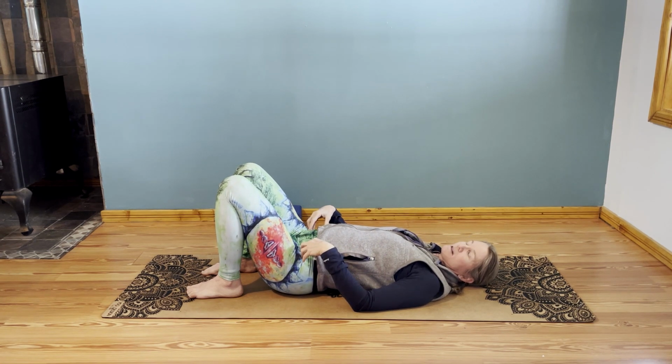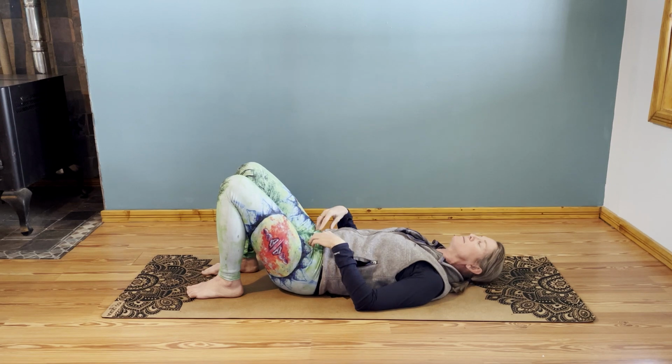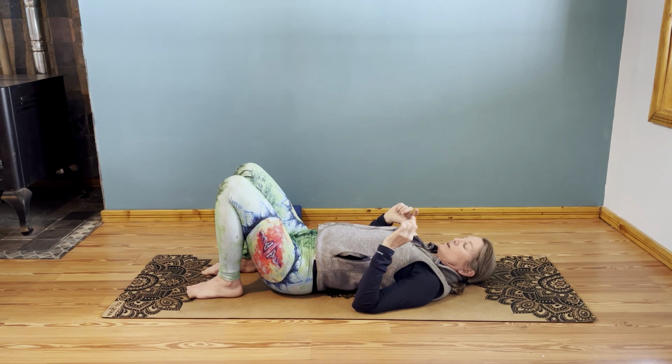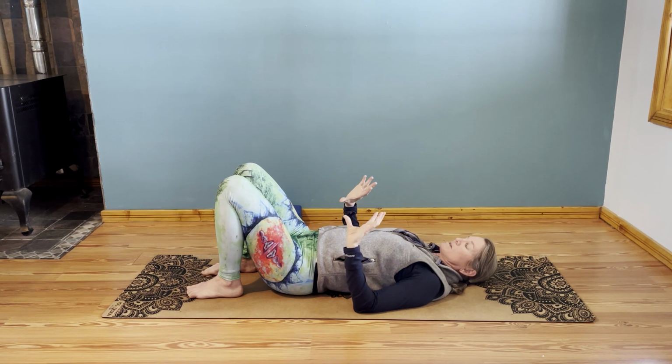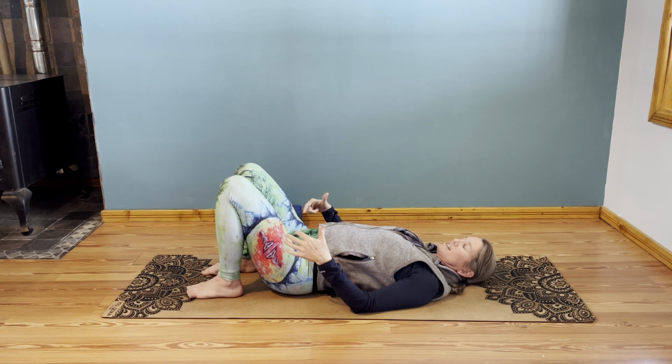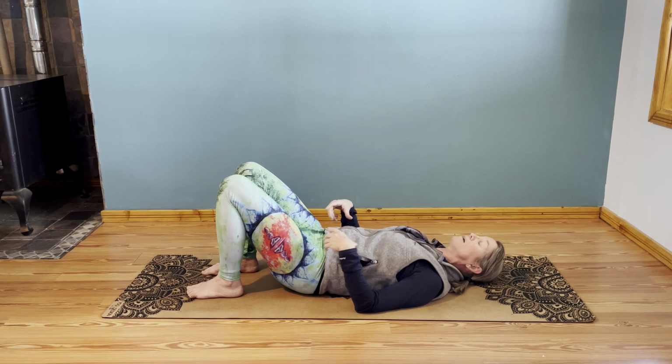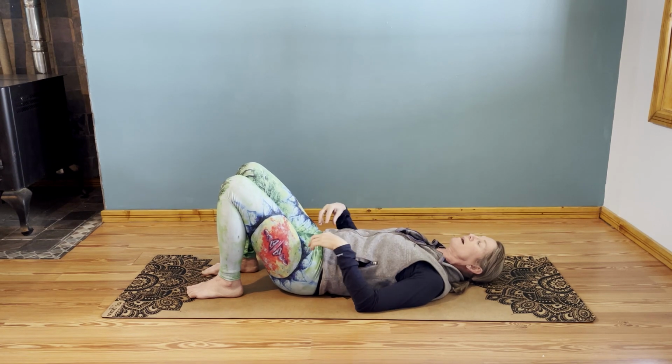So this is where we start to see that reciprocity in the body, because as soon as I start to rock the pelvis like this, my head responds, my neck responds, and it goes the same direction as the pelvis. So pelvis tilts forward and upward, and so does the head. And as the pelvis tilts back, the head tilts back.